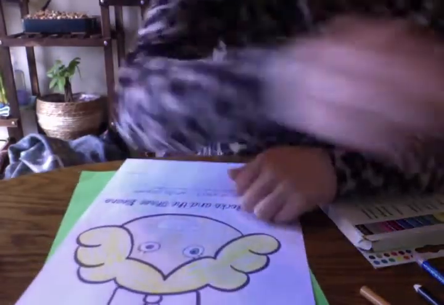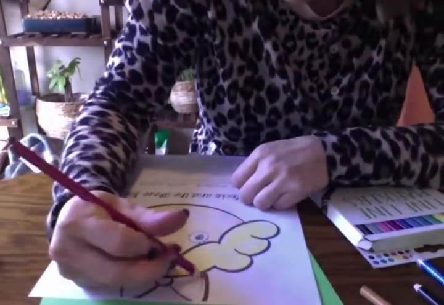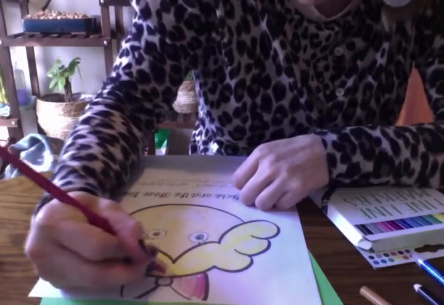Let's give Goldilocks a magenta bow, pinkish purple.